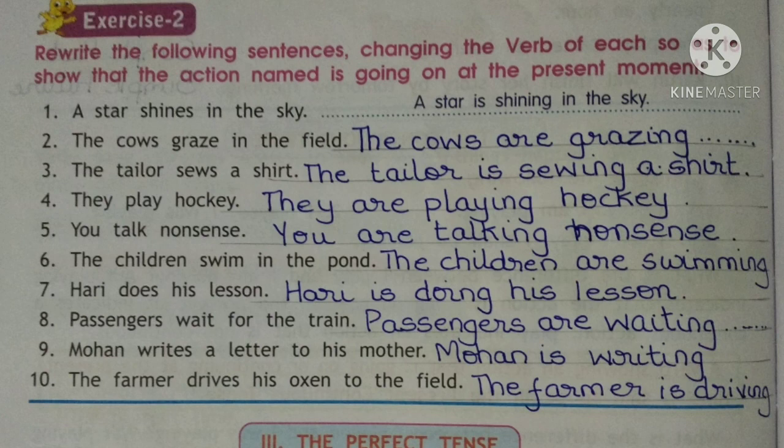The 10th one, the farmer drives his oxen to the field. So the farmer is singular. So we write is, drive will become driving. And your sentence will be, the farmer is driving his oxen to the field.